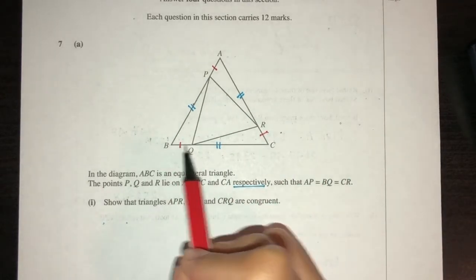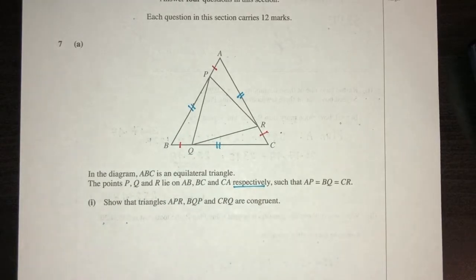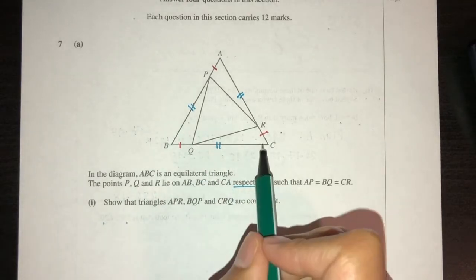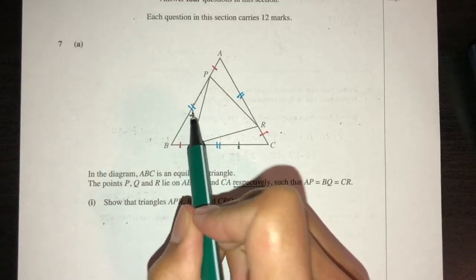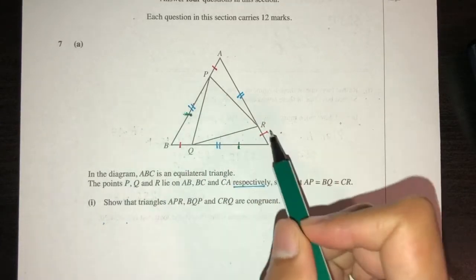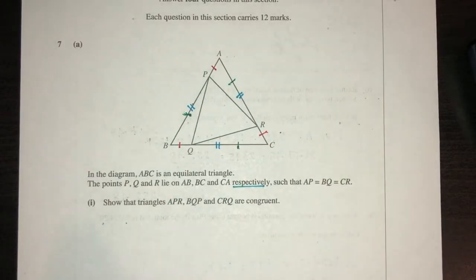So these lengths are the same. So which also means that QC is equal to BP, also equal to AR. I hope that makes sense, right?